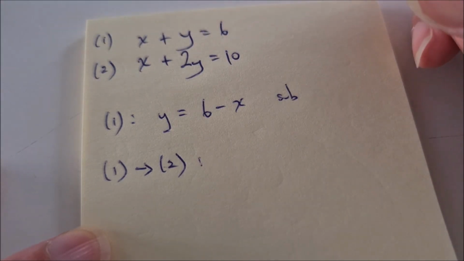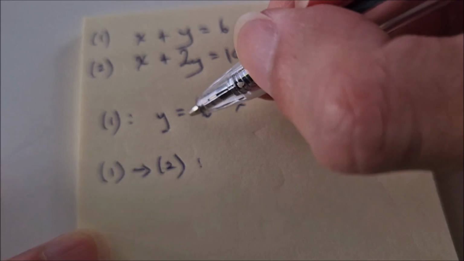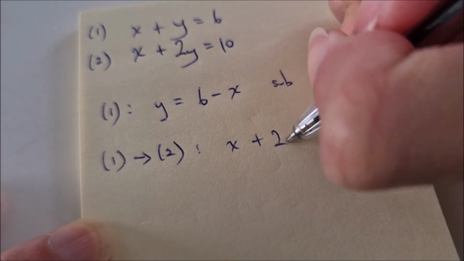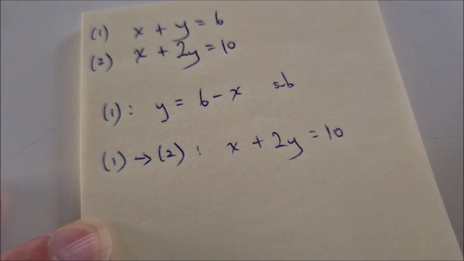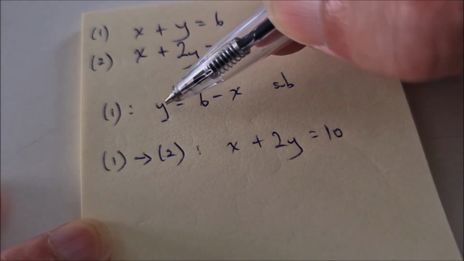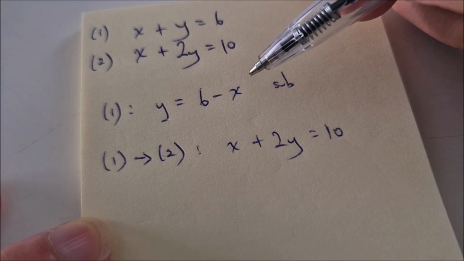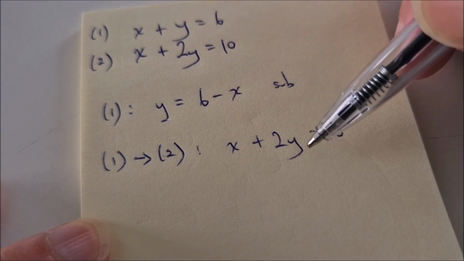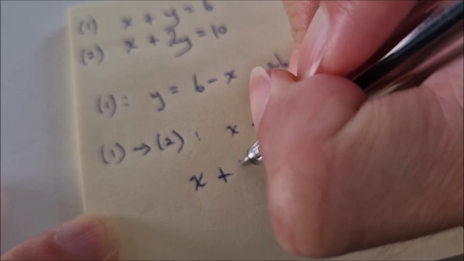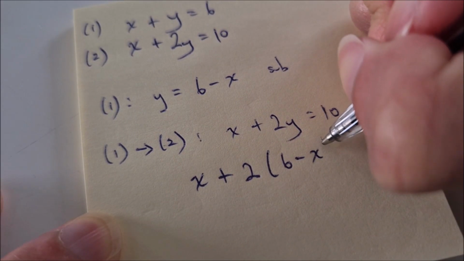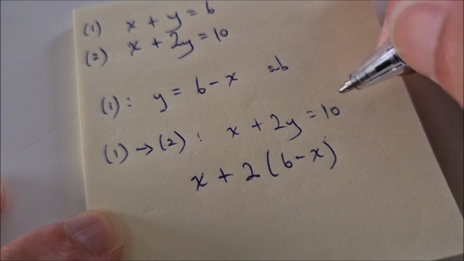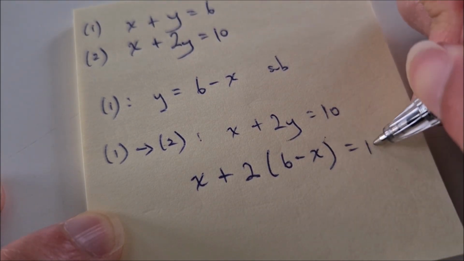Same as before, but instead we have y. X plus 2y equals 10. And y is 6 minus x. And we simply substitute into this. X plus 2 times 6 minus x, equals 10.